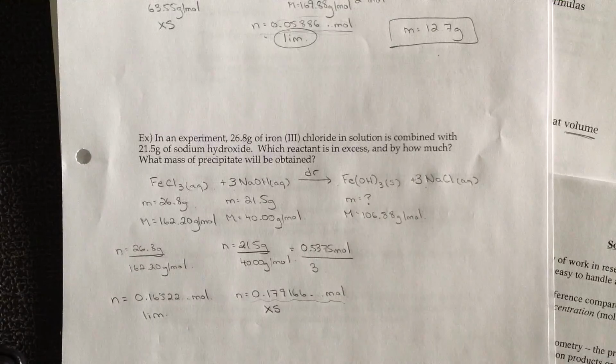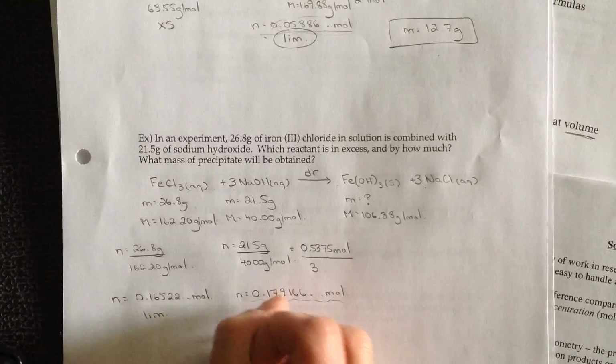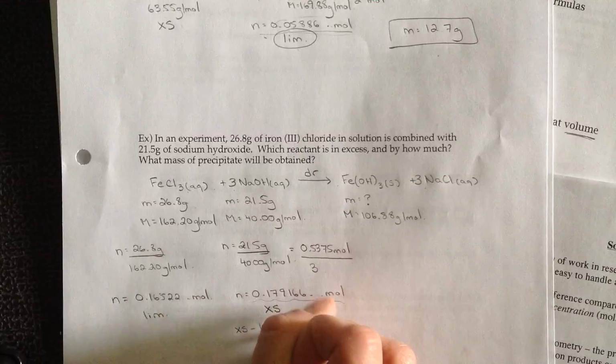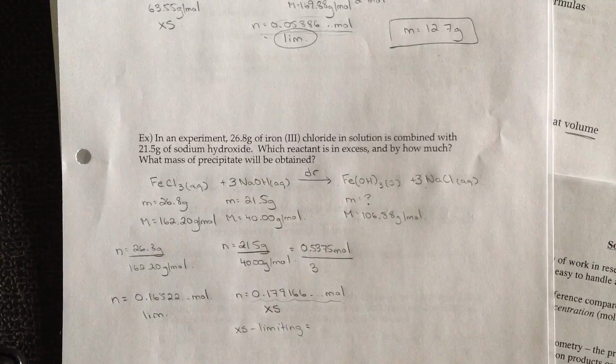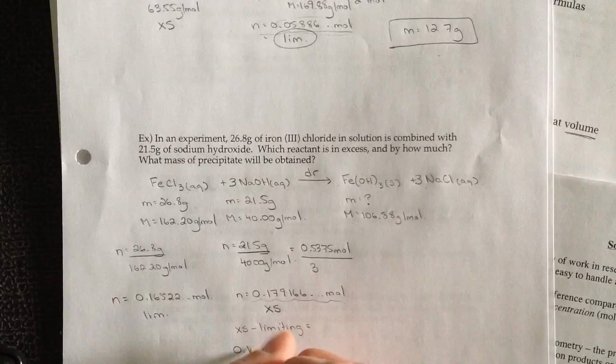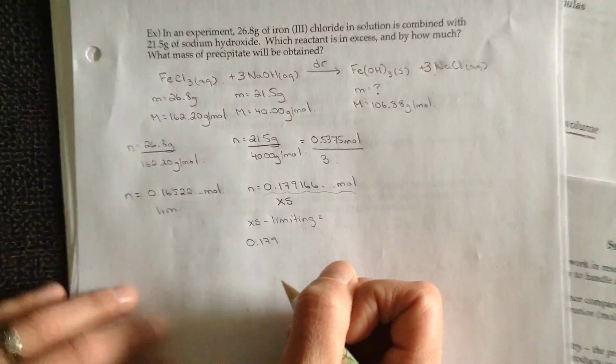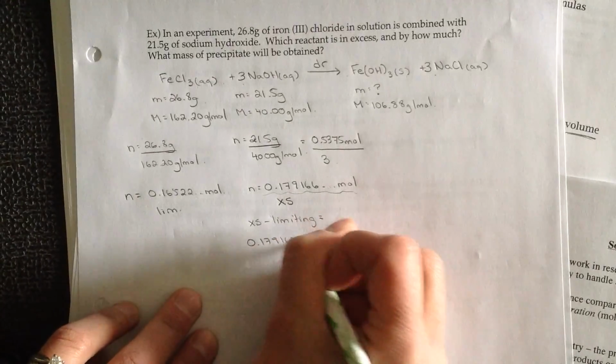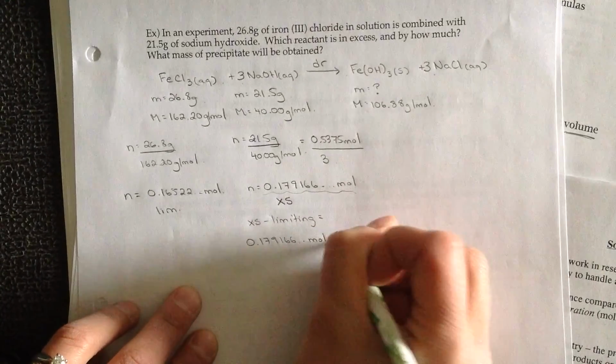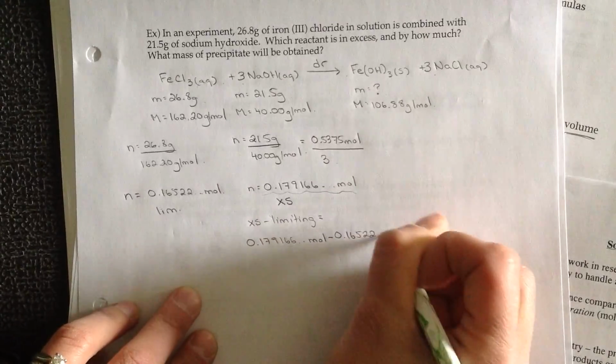So the first part of the question is asking which reactant is in excess and by how much, okay? Because they're now comparable 1-to-1 between each other, I'm going to take the difference of how much gets eaten away. So that means I'm taking my excess minus my limiting reagent. Okay, so I take my 0.179, 166 moles minus 0.16522, because that's how much of it is going to be left behind.